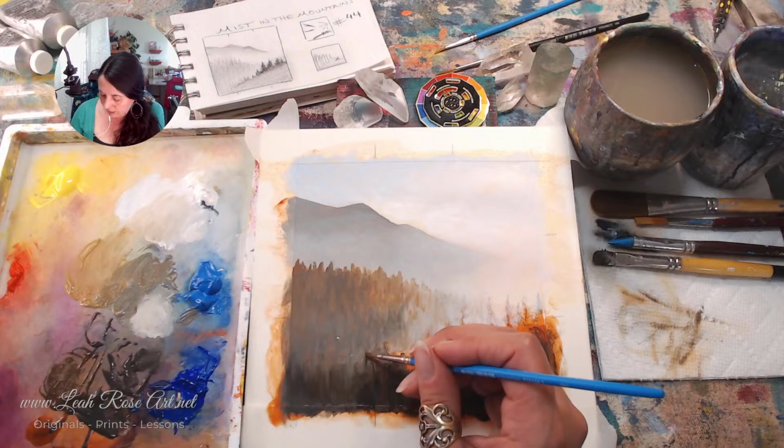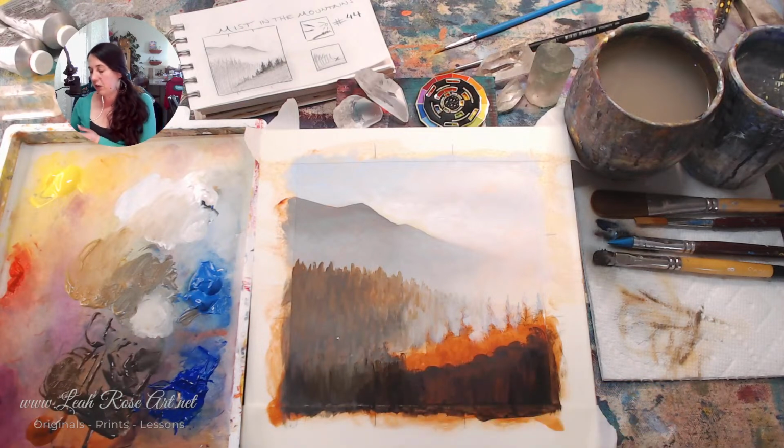Okay, the warm dark is going to start doing some detailed tree action.